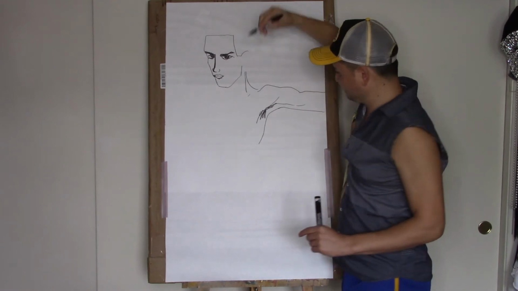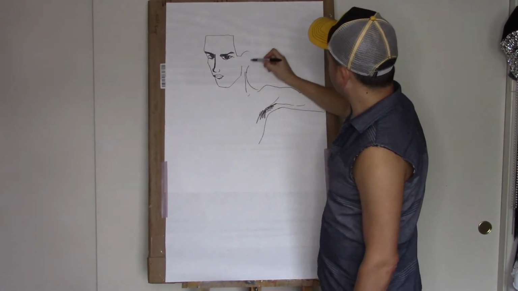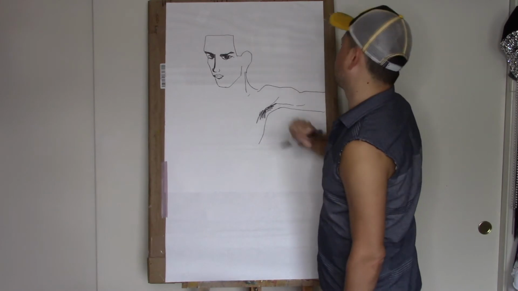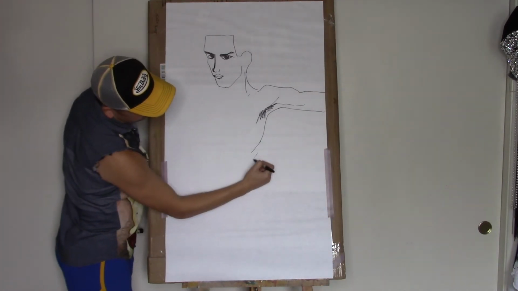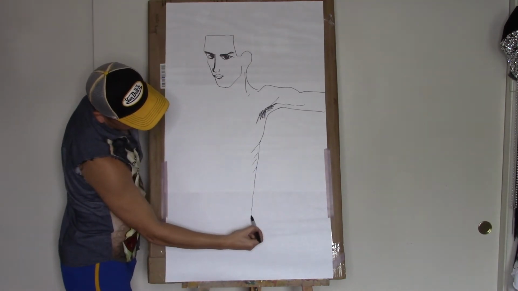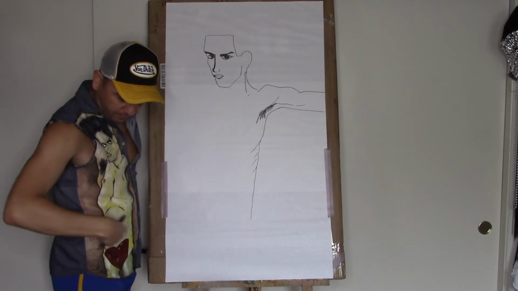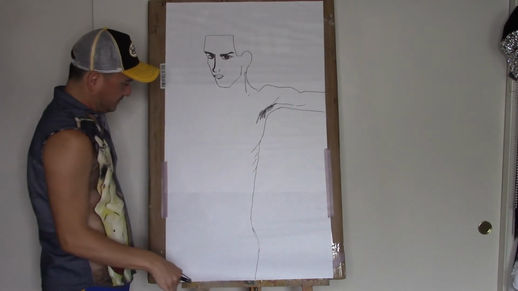Like mine. So you keep going up, this will be the ear. Connect it. Okay, so here you bring this in for his ribs. You can almost see the ribs. Bring this down, this is all this part. This right here are his hips, and then his legs.